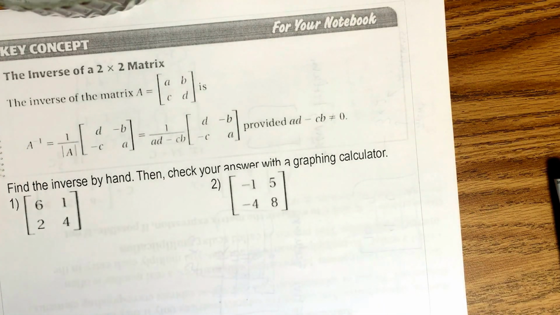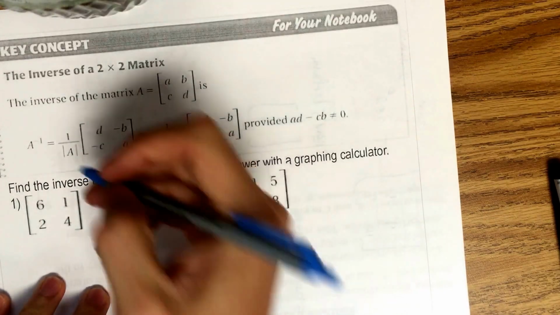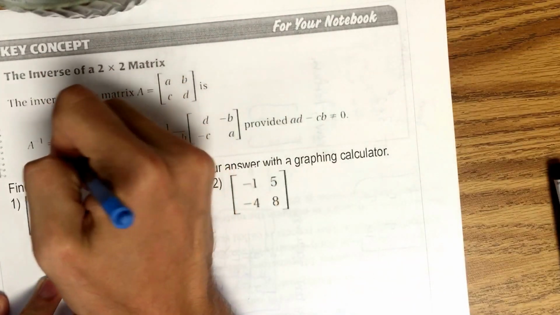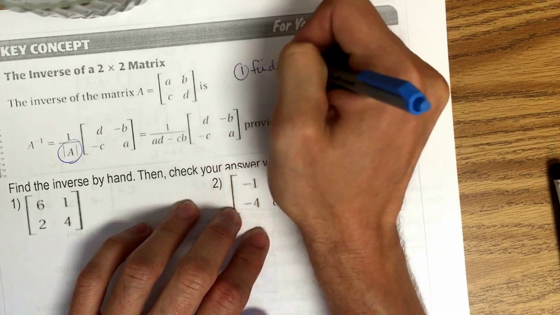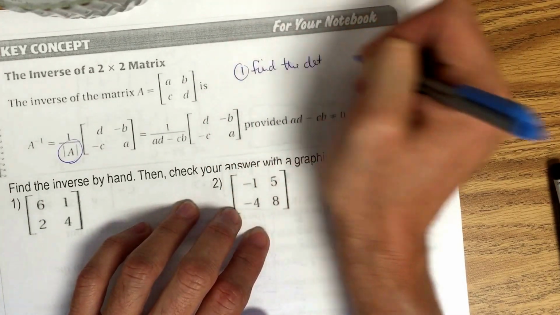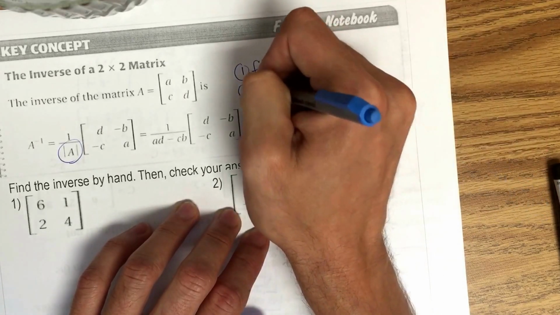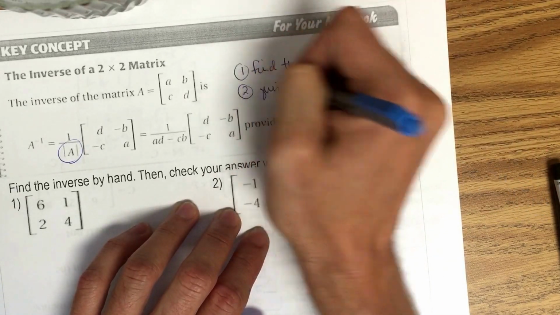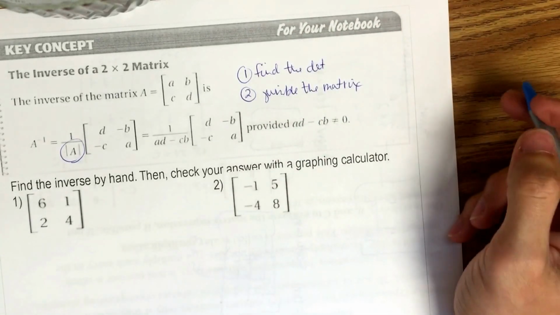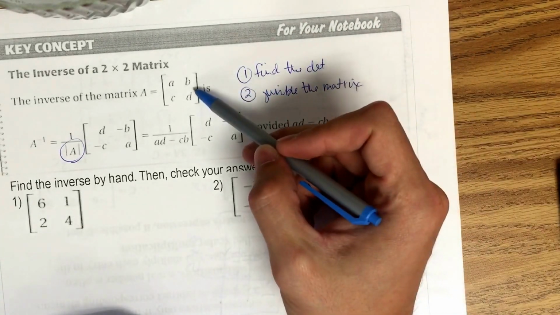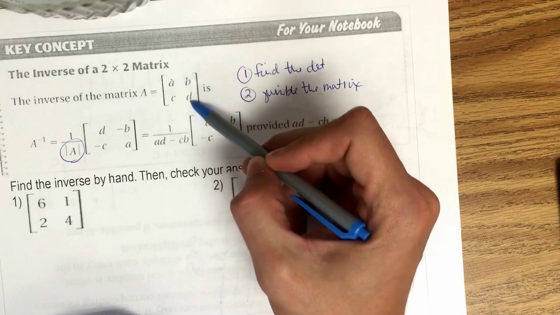So here's the first thing you're going to do. Number one, you are going to find the determinant of A. Number two, you're going to jumble up the matrix. How are you going to jumble them up? You're going to take and switch the first diagonal.